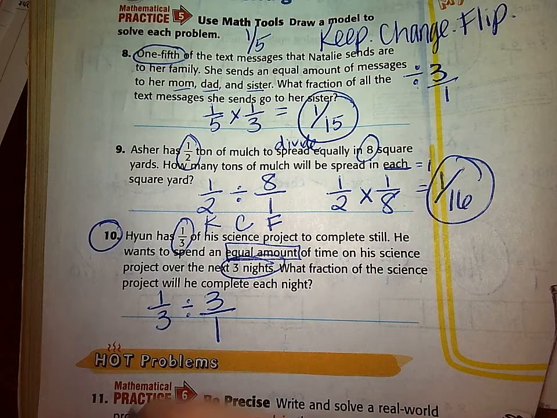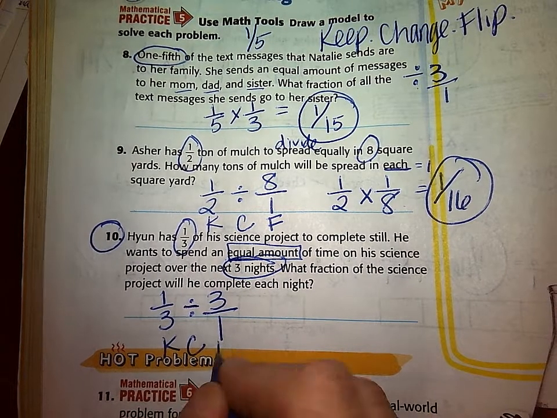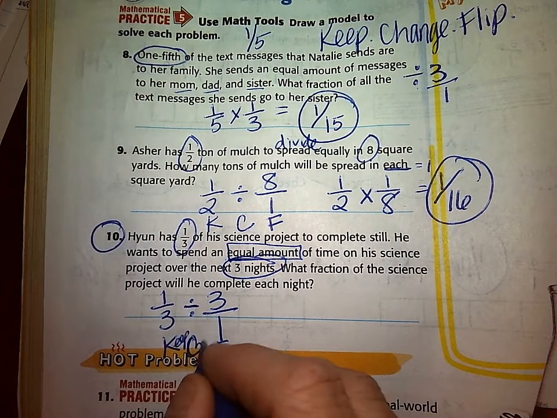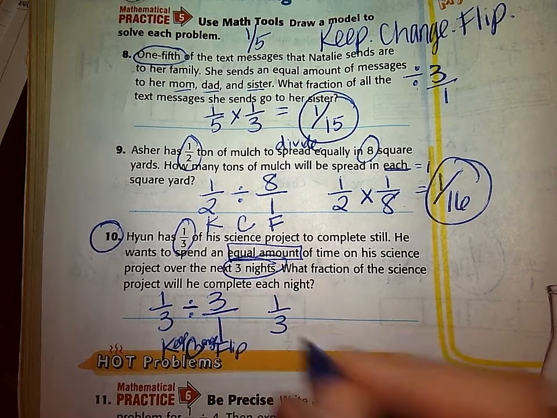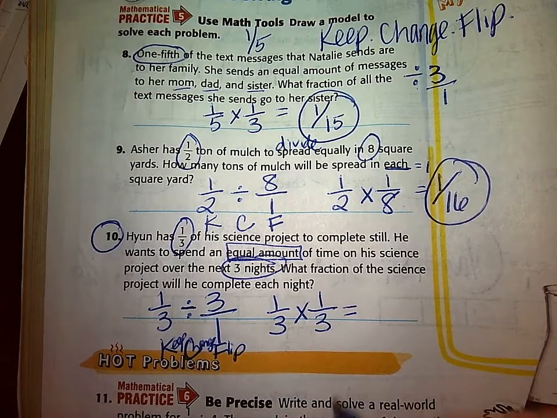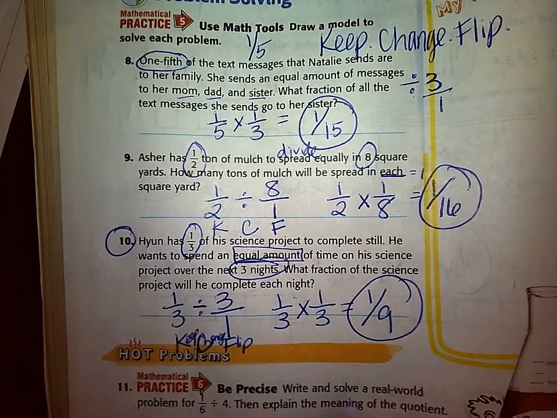Whenever we're dividing fractions, we're going to use keep, change, flip. Keep the first one, change the sign, flip the last one. Now we multiply. 1 times 1 is 1. 3 times 3 is 9. He will spend 1/9.